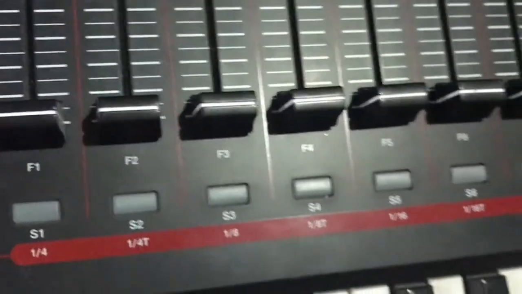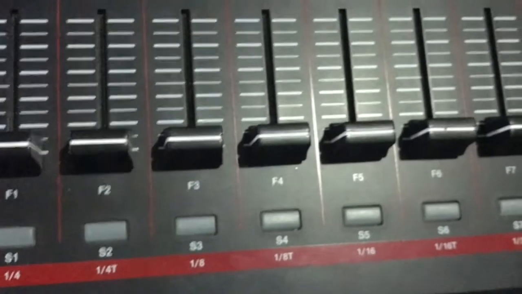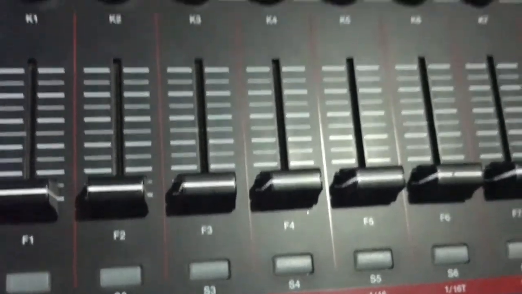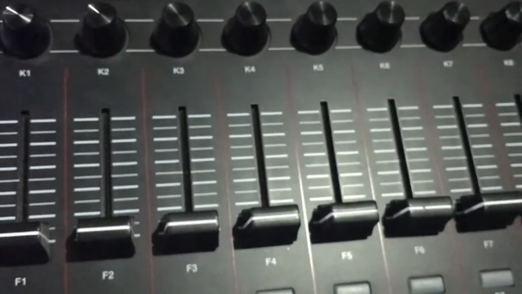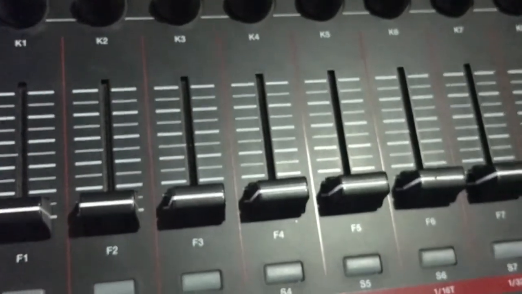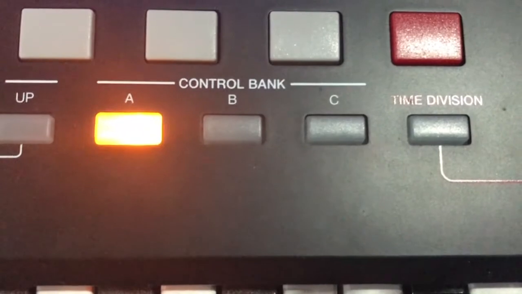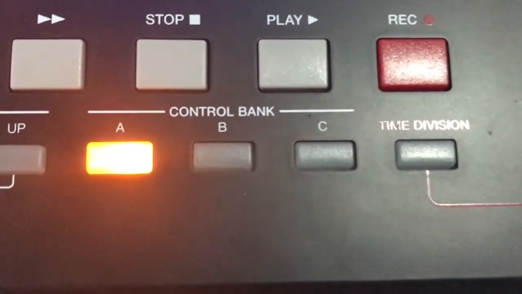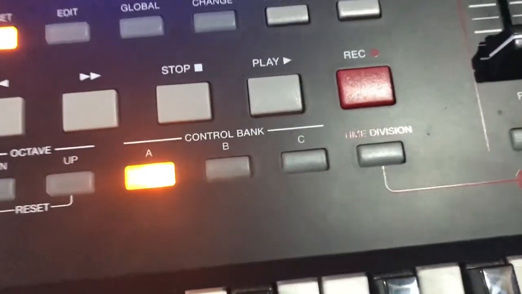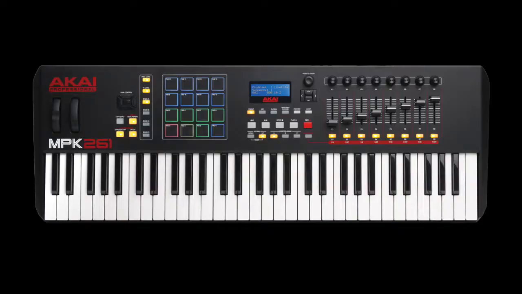Then on the right hand side, you have 8 sliders, 8 buttons, and 8 knobs as well. But that's not just 8. You have 3 banks, which is A, B, C. So that's 8 times 3 in terms of the buttons, sliders, and the knobs, right? So you literally are spoiled for choice.